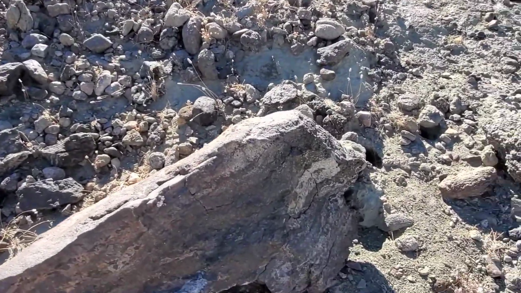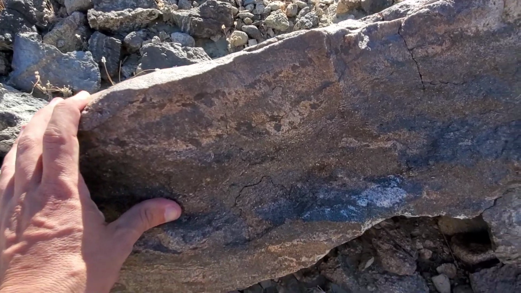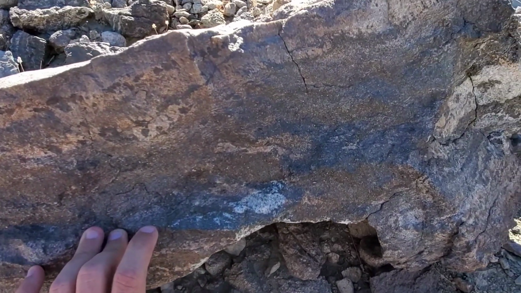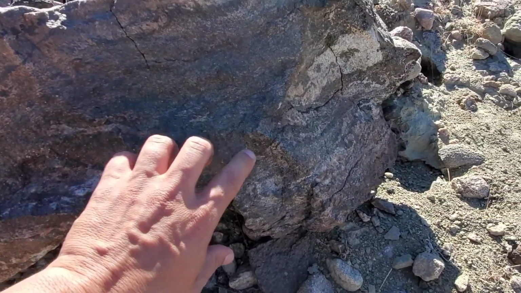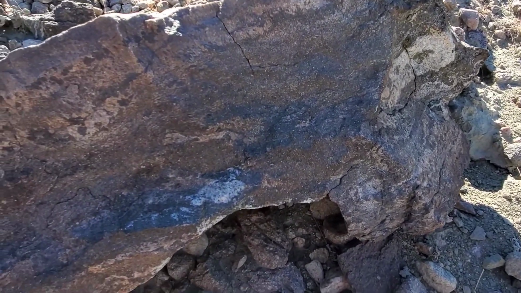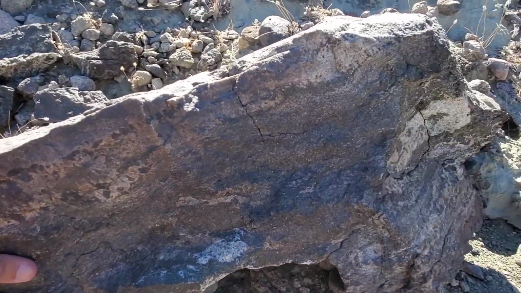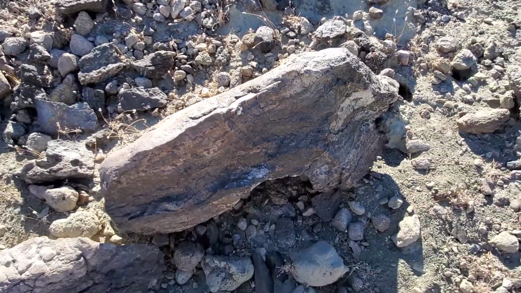So if you look at this guy, this is a block of the Orocopia schist. You can see the banding in it, you can see the differentiation, leucosomes. This guy was transported pretty far.